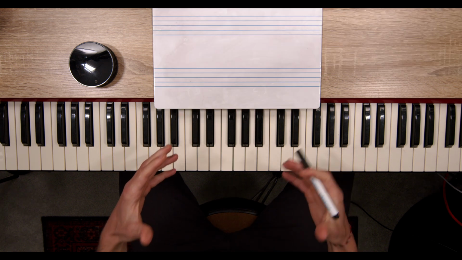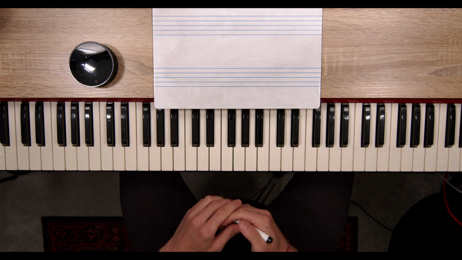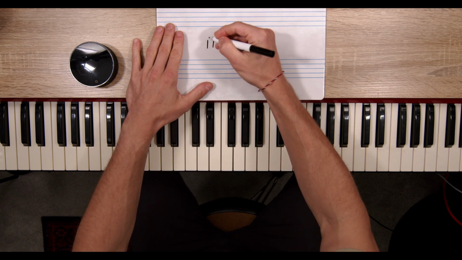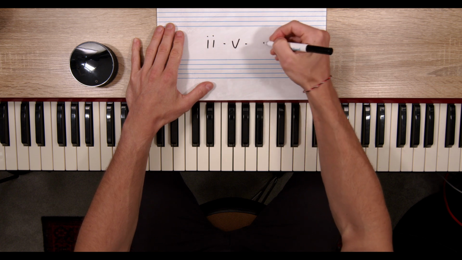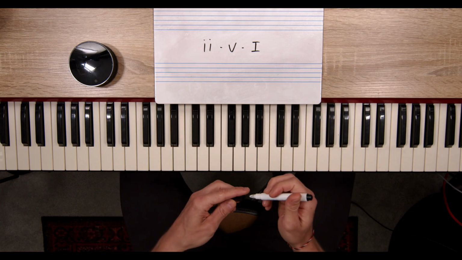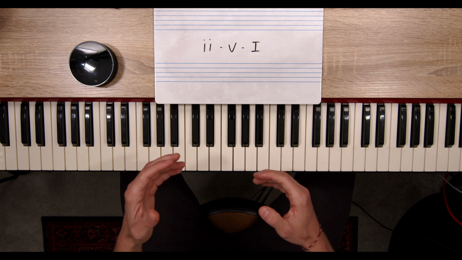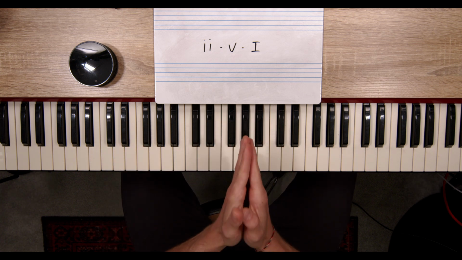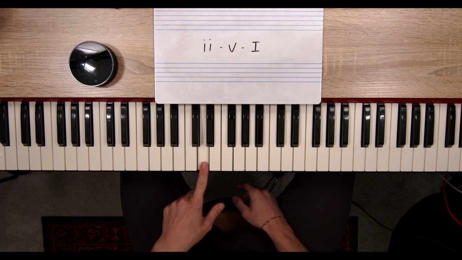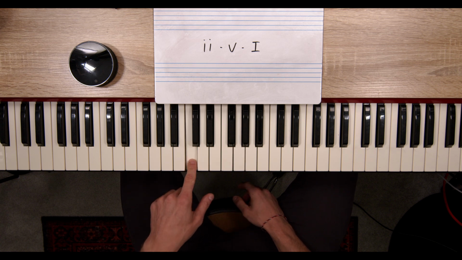We were looking at this structure, the 2-5-1, which is used across lots of different types of music. And we spoke about what that was. So I'm just going to write down the 2, the 5 and the 1. We arranged it using these Roman numerals, meaning that in whatever key we're in, we'll be able to play a 2-5-1 if we know what the 2 of that key is, what the 5 is, and what the 1 is. So in C major, the 2 is the D, the 5 is the G, and the 1 is the C.